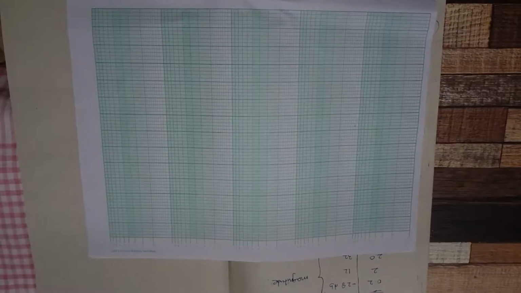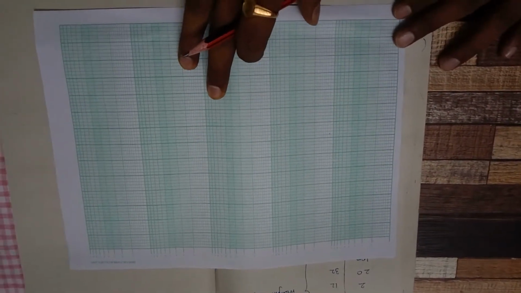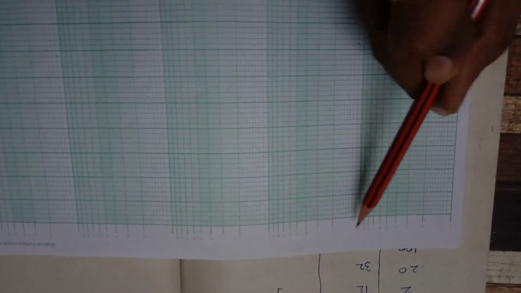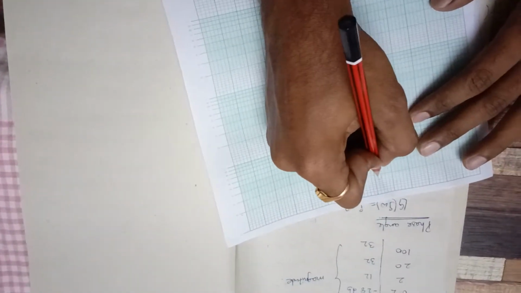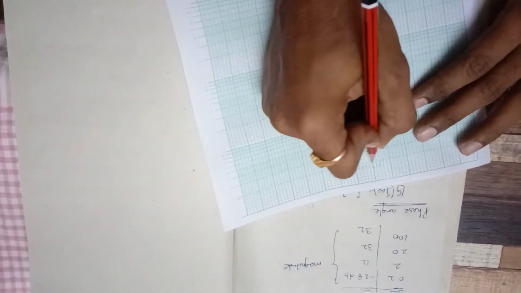Now I'm going to plot this on a graph. Guys, please be very careful while plotting it on the graph. See, always remember you can find the numbers here 1, 2, 3, 4, 5, 6, and so on. So always remember on the y-axis we are going to plot the magnitude. Always write the magnitude on the y-axis.